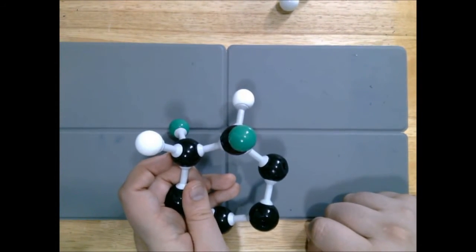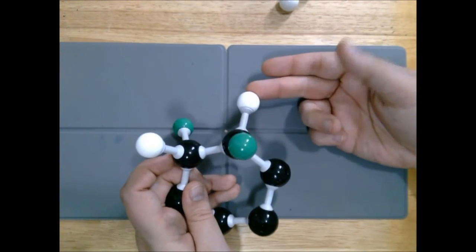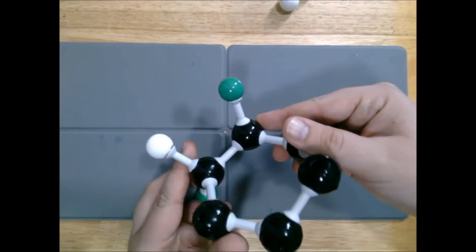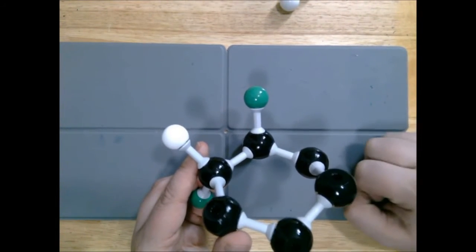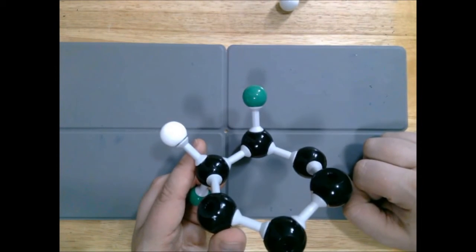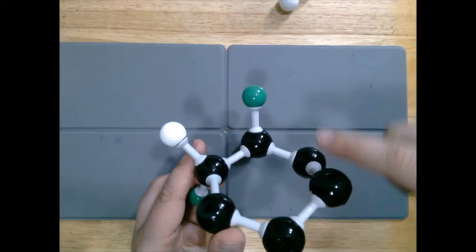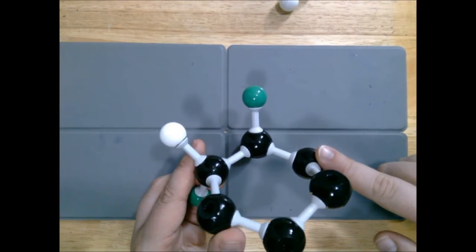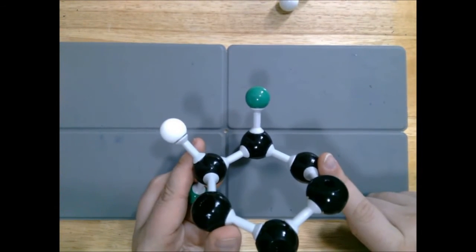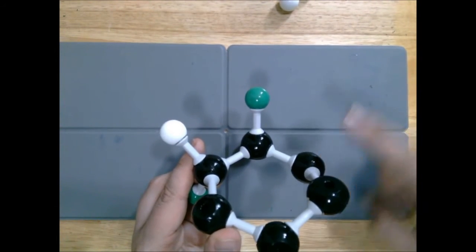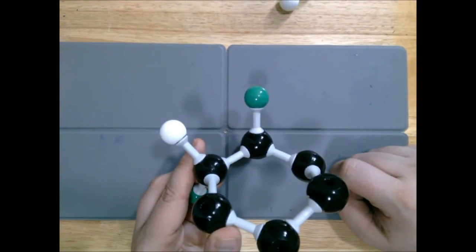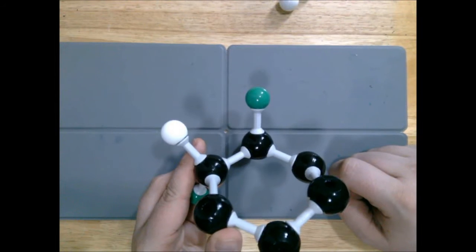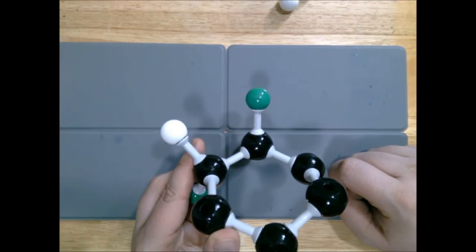We want to make sure that our lowest priority group, our number 4 hydrogen, is going to be in the back from what we're viewing. So we want to put it behind the carbon so that we can no longer really see it. We then want to keep in mind 1, 2, 3, and figure out whether this is a clockwise or counterclockwise rotation when counting. So if we go 1, 2, 3, that's counterclockwise, which would mean that this would be an S stereocenter.